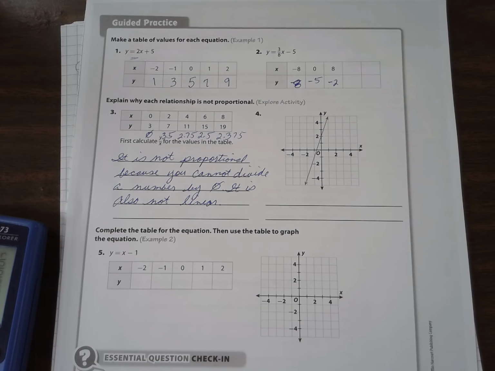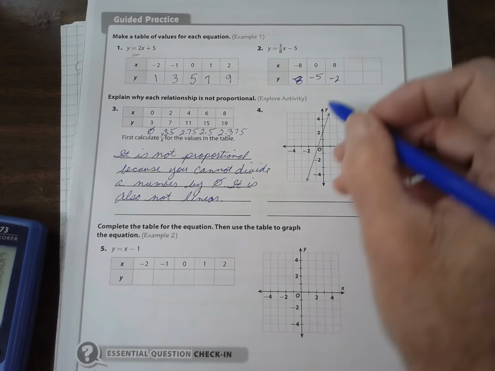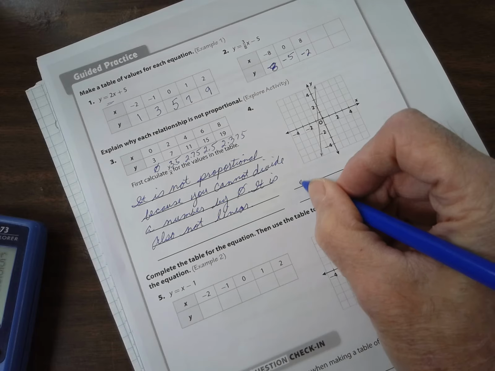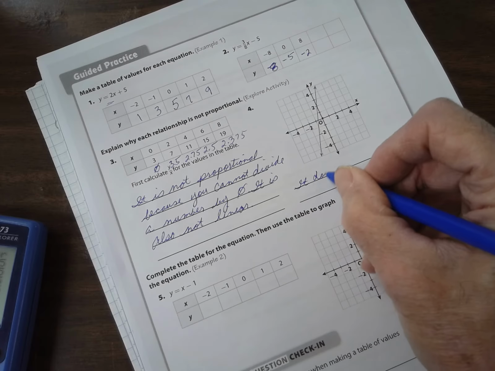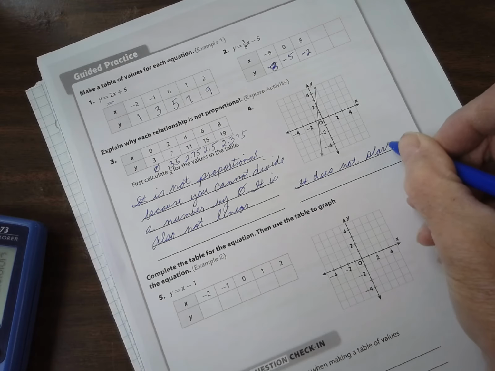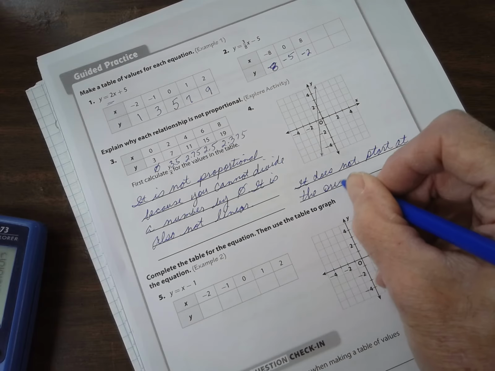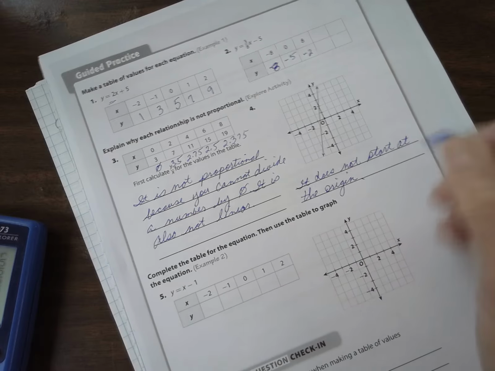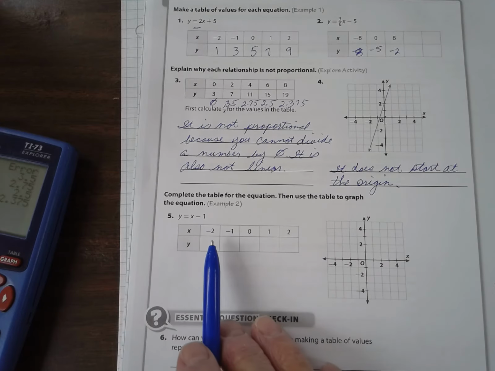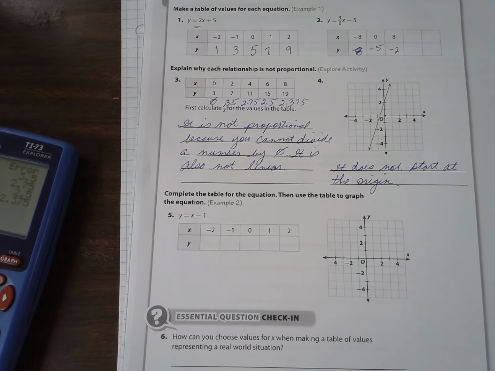Now, I've shown you a few examples today. Number 4, this equation doesn't work as proportional because it doesn't start here at the origin. It does not start at the origin. Okay, so for number 5, they want me to go ahead and fill in the table of values and graph it.